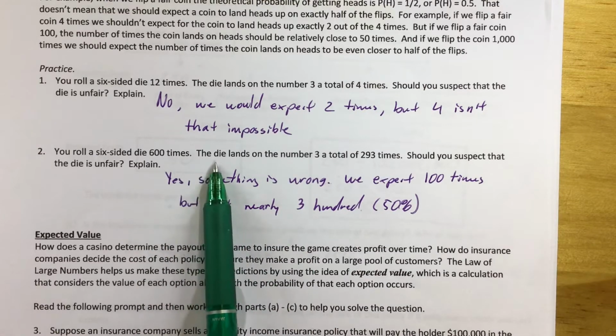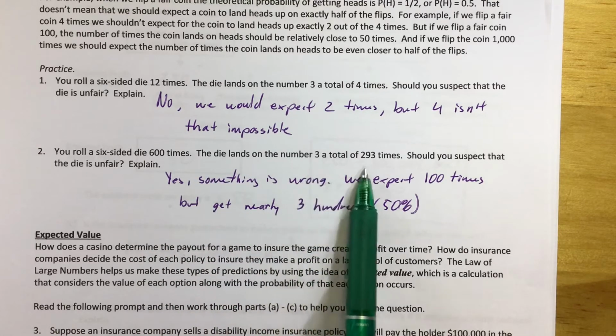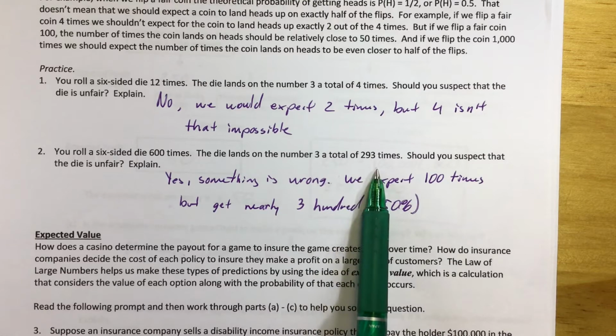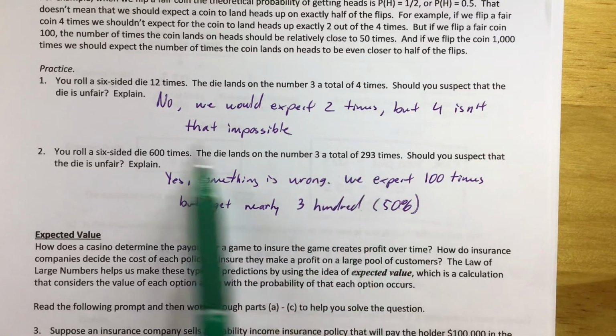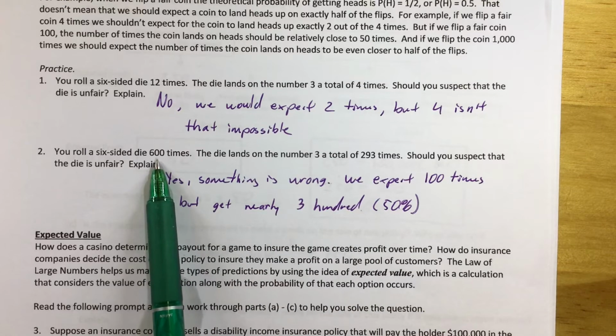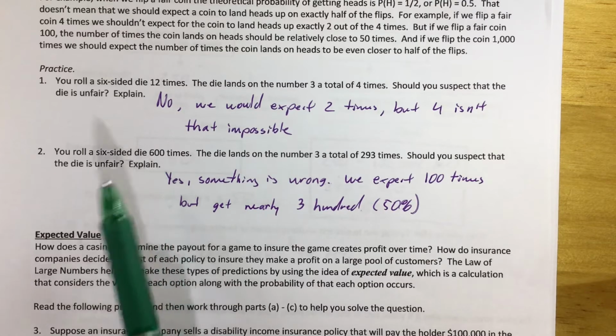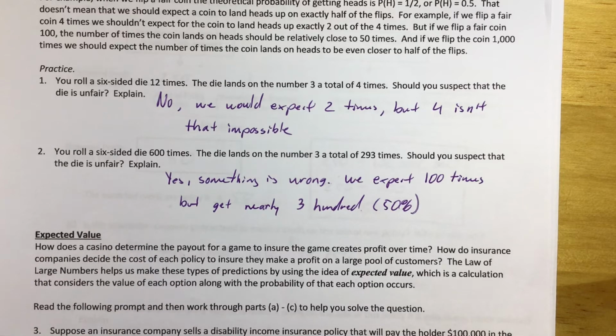All right, so it says here that the die lands on the number 3 a total of 293 times. Okay, well, 293 times is basically 300, right? We're trying to give you numbers that aren't perfectly rounded off, but it basically is 300, right? And 300 out of 600 is half of those times. We shouldn't expect that if we're going to roll the die 600 times, that half of the time it's going to land on a 3.